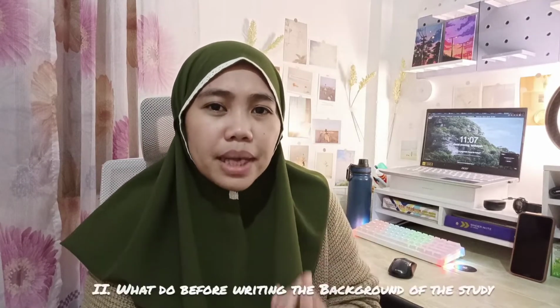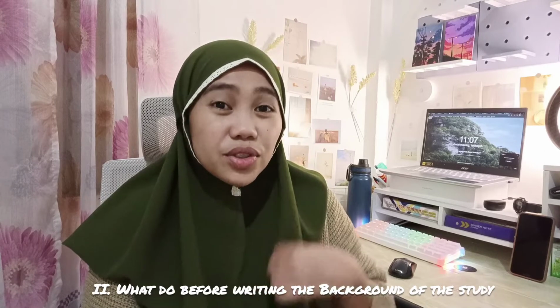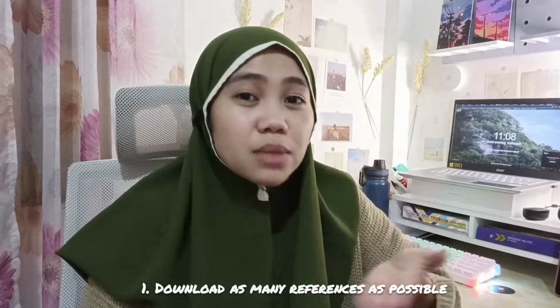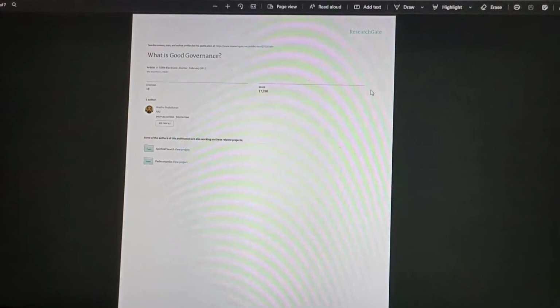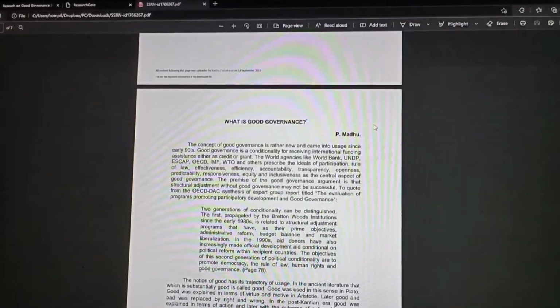So, for the second part, ano ba yung dapat na gawin or ways or things to do before you even write down the background of the study? So, yung very first thing that you have to do in writing the background of the study is, of course, to download as many references as possible or literature review as possible, okay? So, hindi po magsa-start yung review of related literature sa second chapter ng ating thesis. Magsa-start siya even before you write down the background of your study.